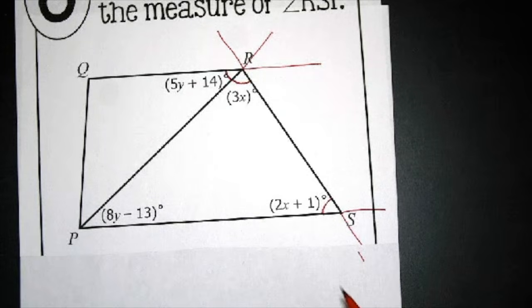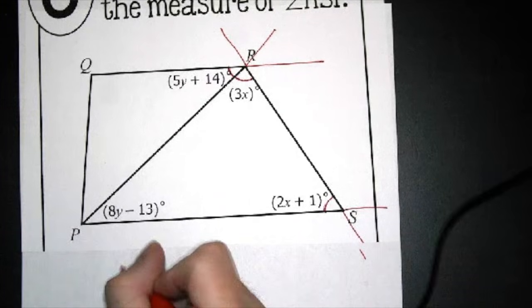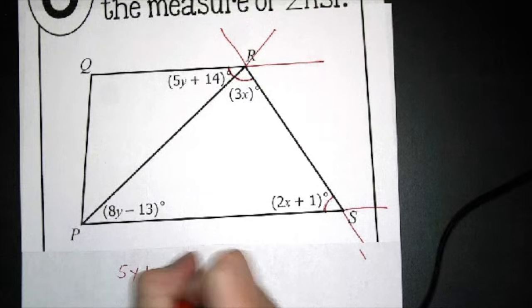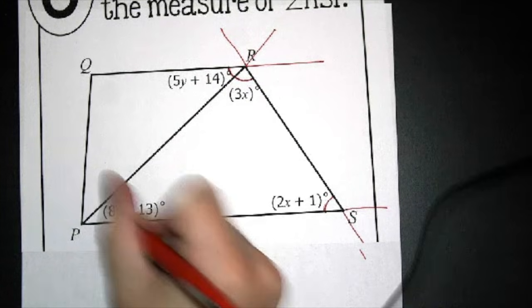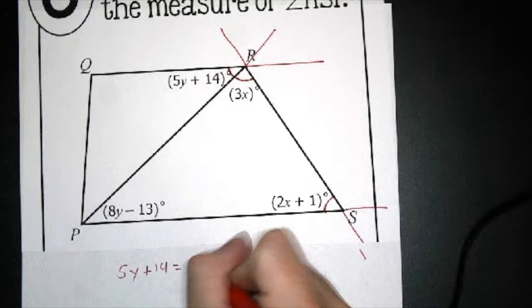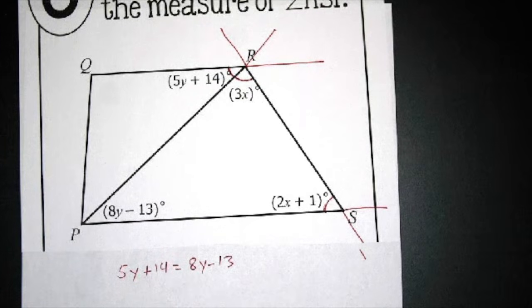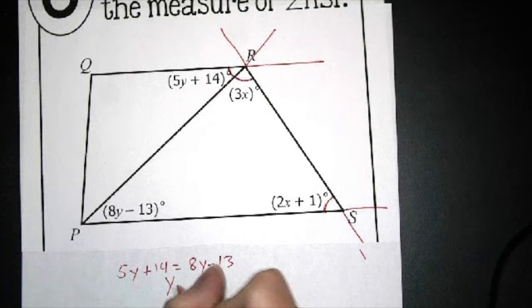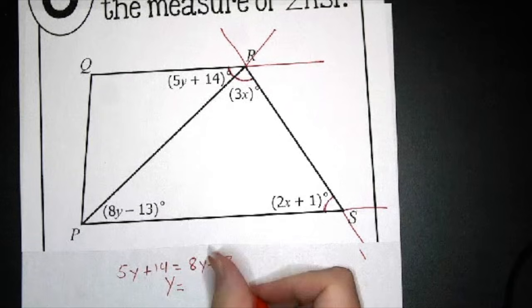So that means they are congruent. So let's set them equal to each other. 5y plus 14 is equal to 8y minus 13. We're going to insolve that and figure out what y is. So plugging that into insolve should give you y is equal to 9.